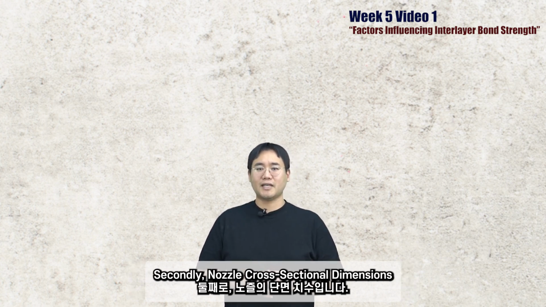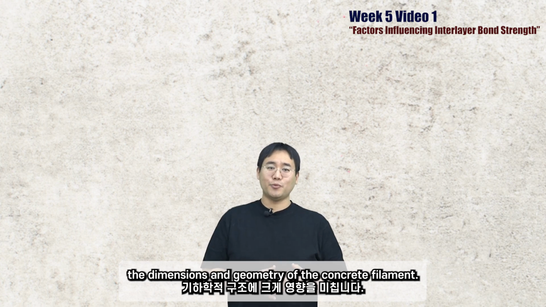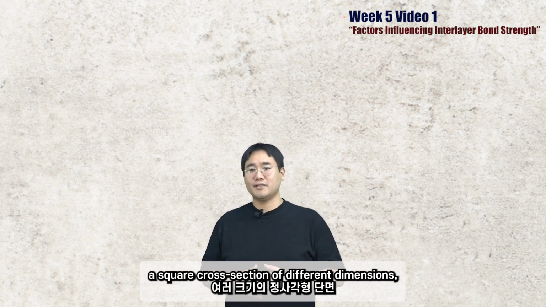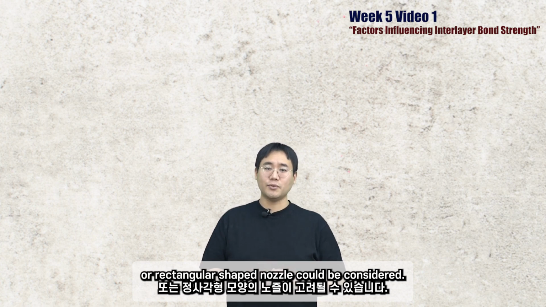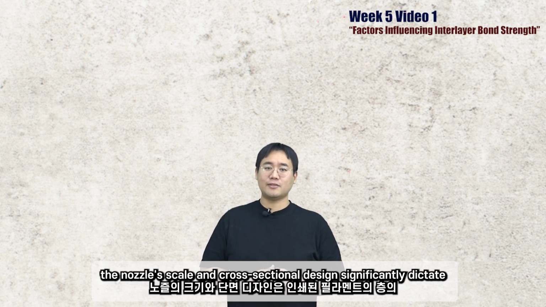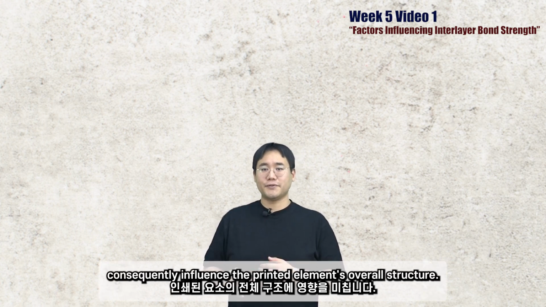Secondly, nozzle cross-sectional dimensions. The shape and area of the nozzle's cross-section significantly influence the dimensions and geometry of the concrete filament. A round cross-section of different diameters, a square cross-section of different dimensions, or a rectangular-shaped nozzle could be considered. In all these scenarios, the nozzle scale and cross-sectional design significantly dictate the layered geometry of the printed filament and consequently influence the printed elements of a structure.